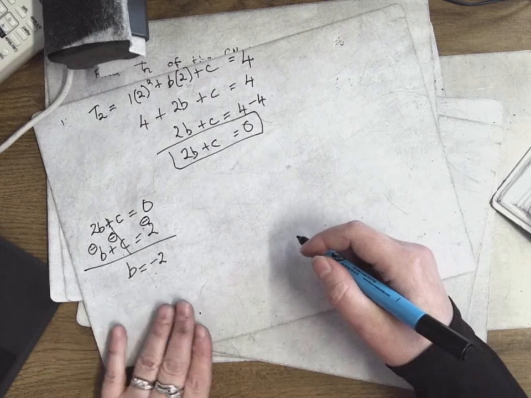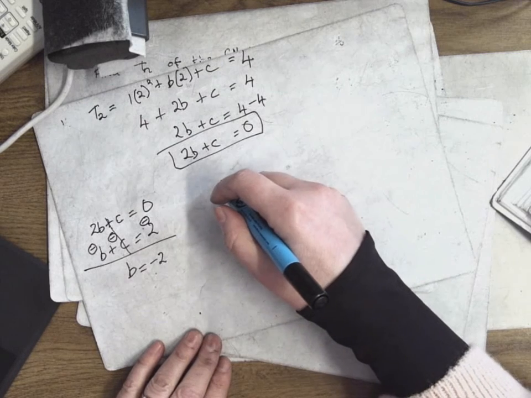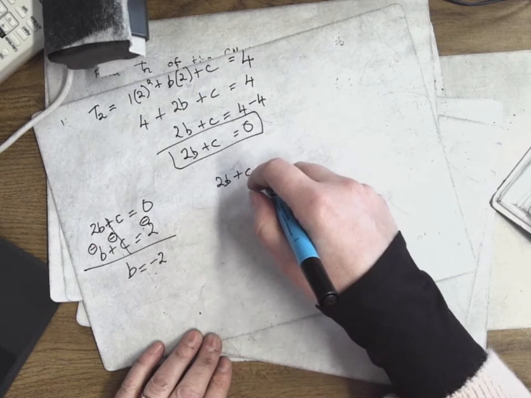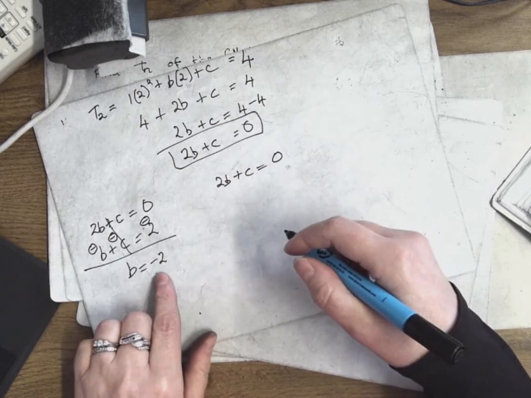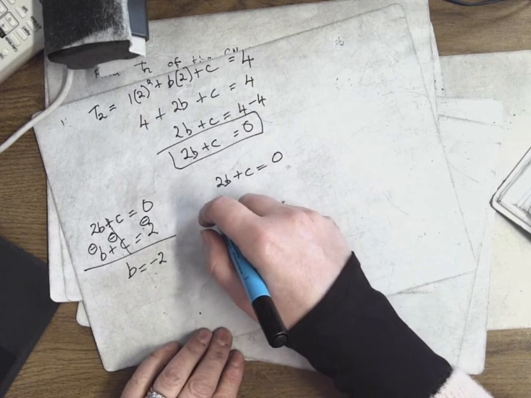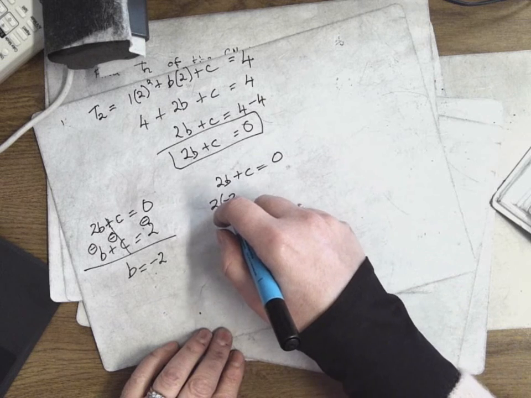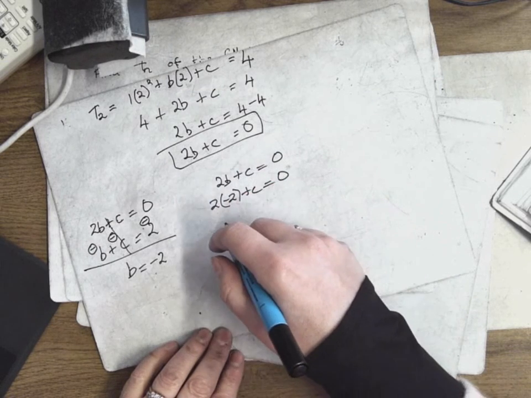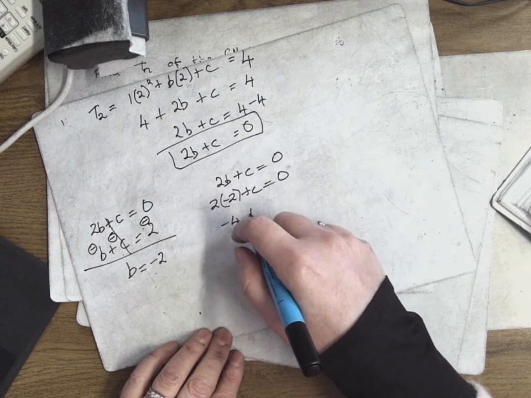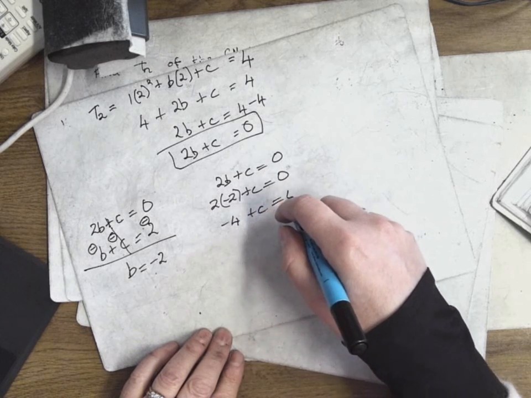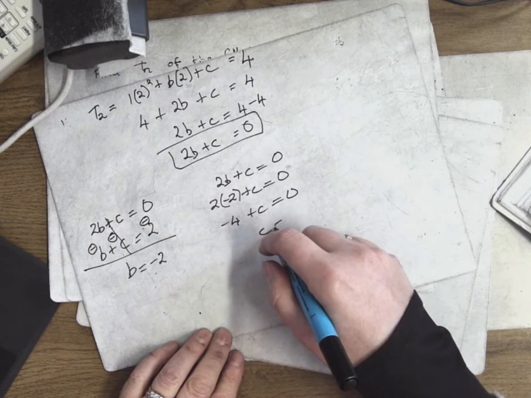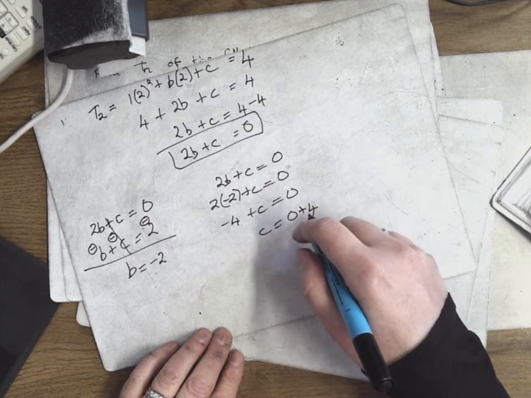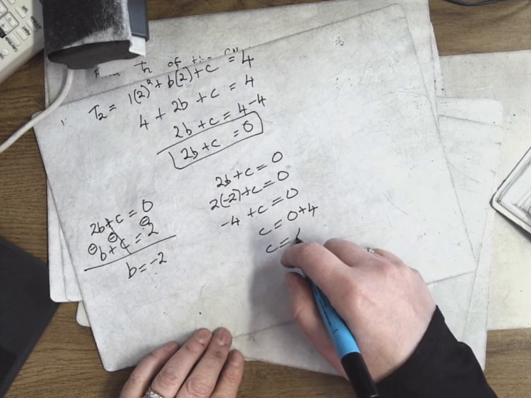Now I have to figure out what c is. So you take your top equation, 2b plus c equals 0. I've just figured out b is minus 2. So that's 2 times minus 2 plus c equals 0. So that's minus 4 plus c equals 0. Leave the c, bring over the minus 4, it becomes a plus 4. So that means c is equal to 4.